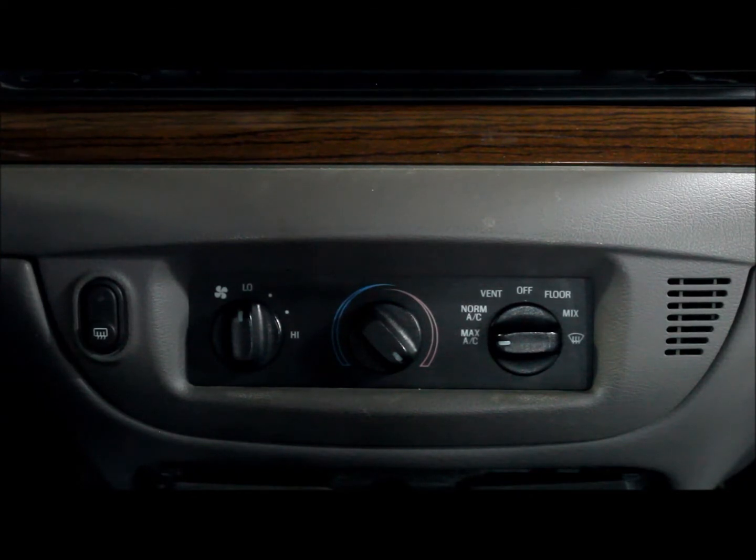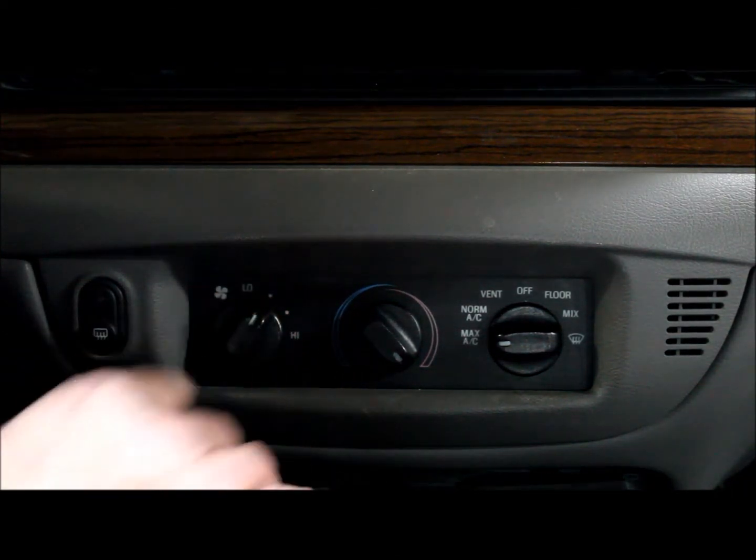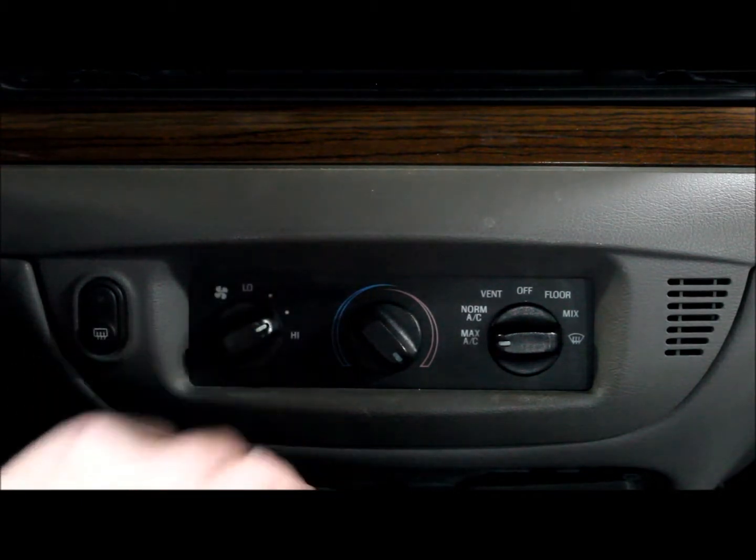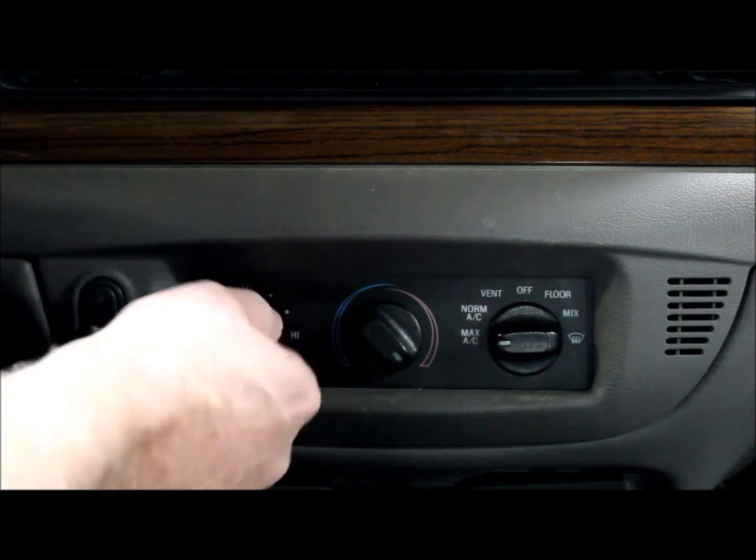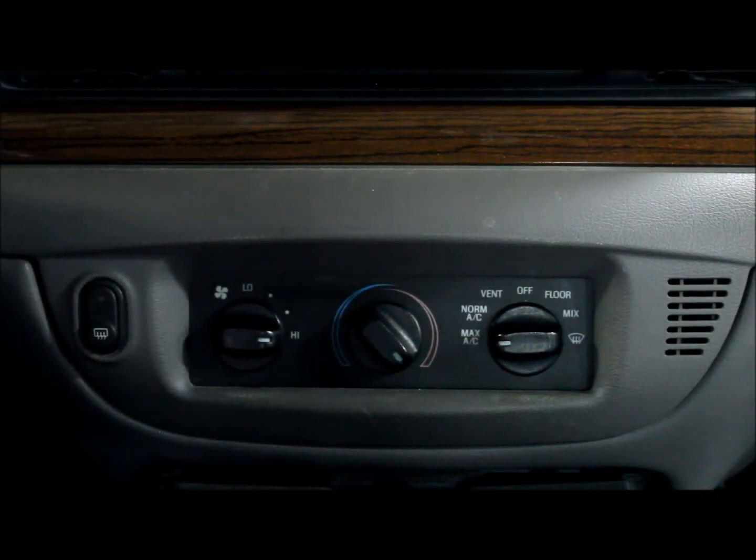The fan speed is all manually controlled. We have low, medium high, and high. So this is manual AC heat, no automatic control of it whatsoever.